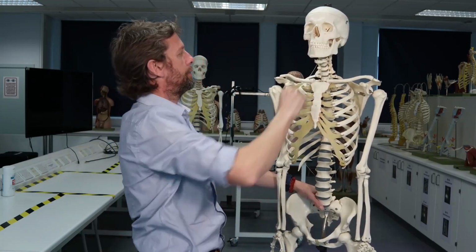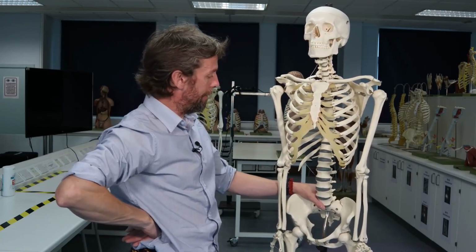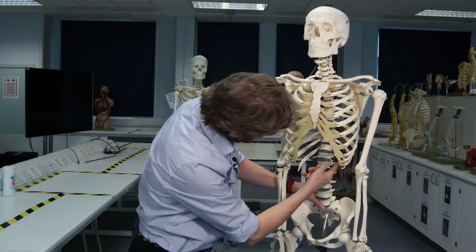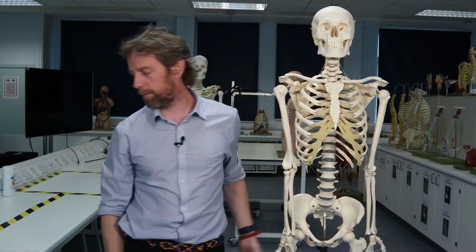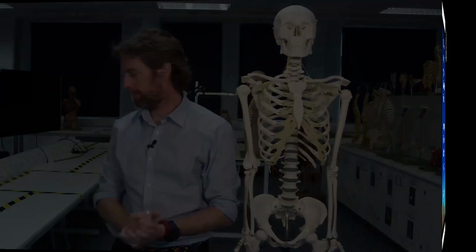Okay, all right, so maybe that was useful to somebody. I don't know, God, look at the tiny ribs here. Anyway, right, done. See you guys next week, I guess.